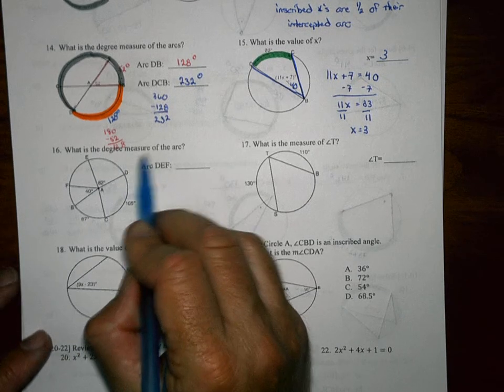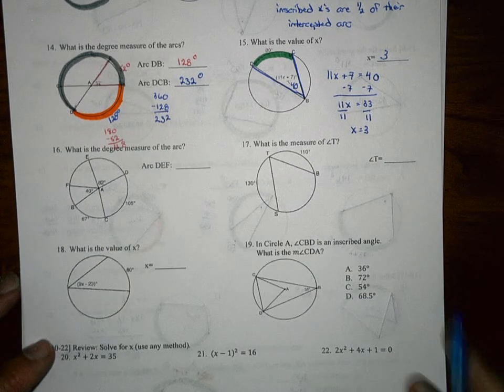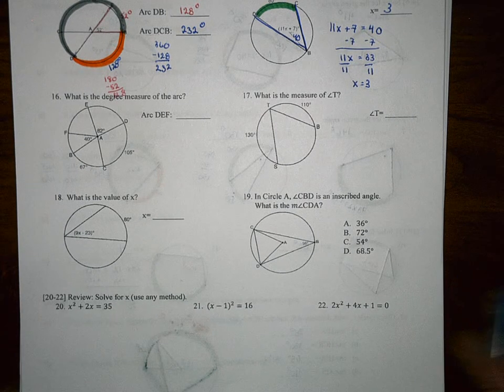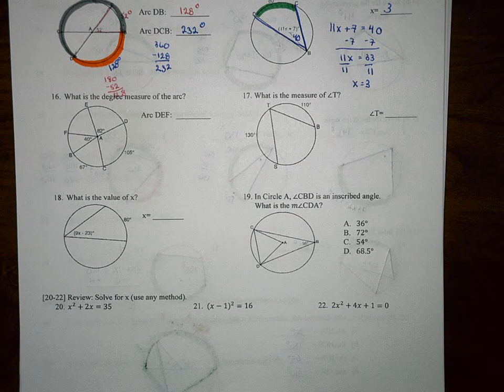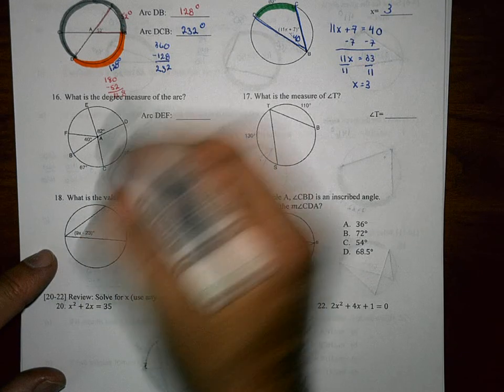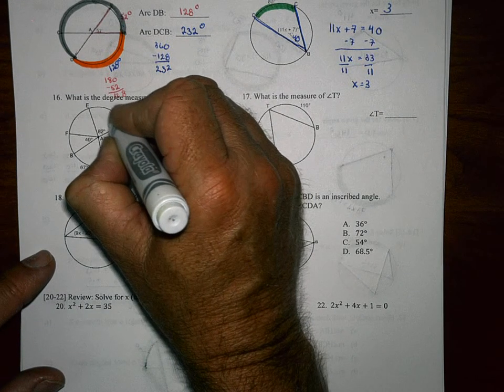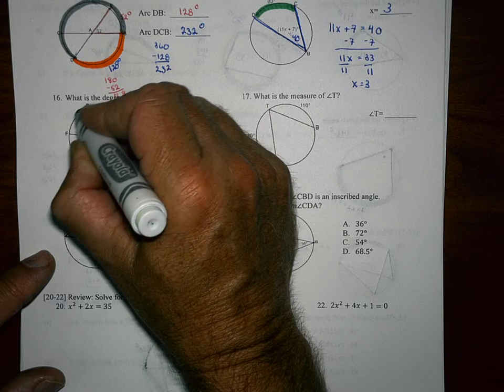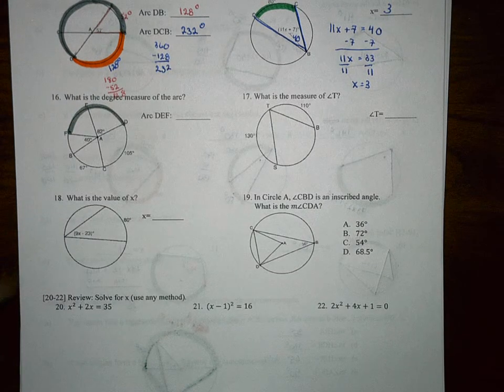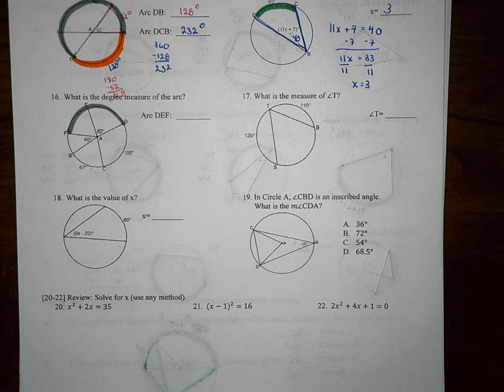Okay, and number 16, what is the degree measure of the arc? And the arc that number 16 wants is arc DEF. Okay, so let's outline DEF. It's always a good idea when you're doing this. Arc DEF, start at D, go through E, end at F. That's the arc that I'm trying to find. Okay, so how do I find that?